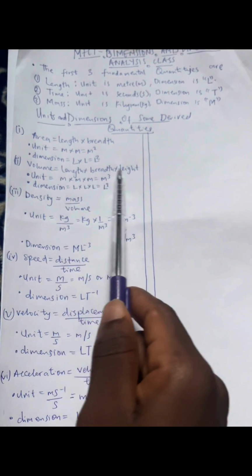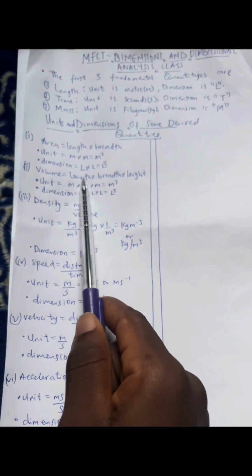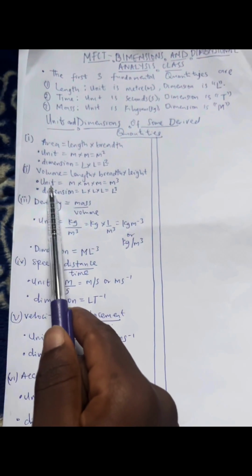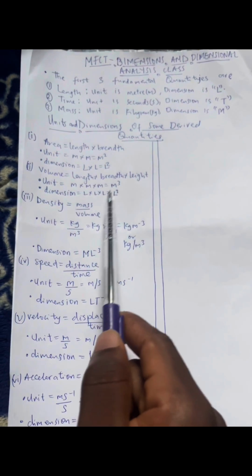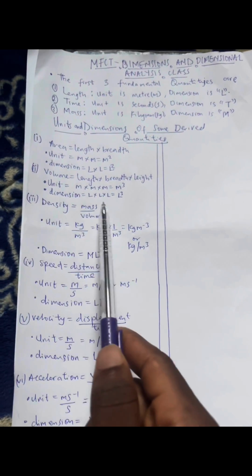The formula for volume is length times breadth times height. The unit for height and breadth would be the same as the unit for length, and so is the dimension. So the unit will be meter times meter times meter, meter cube. The dimension will be L times L times L, L cube. We have the density, which is mass over volume.